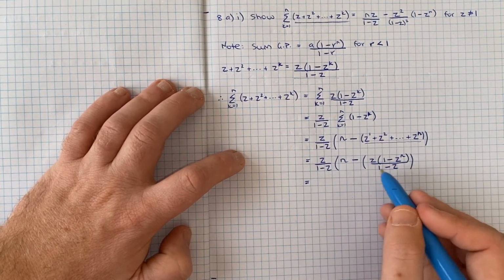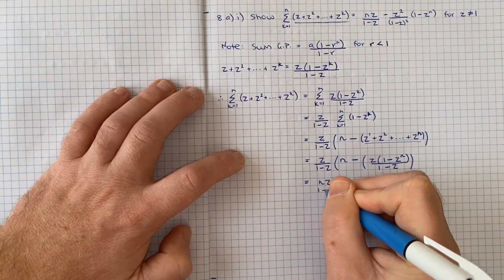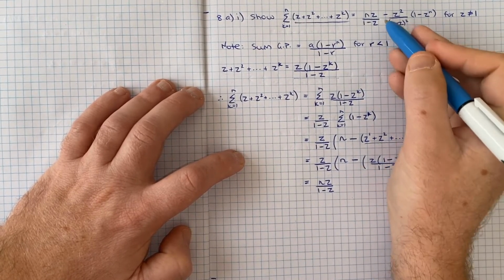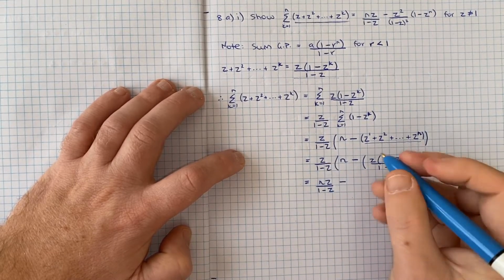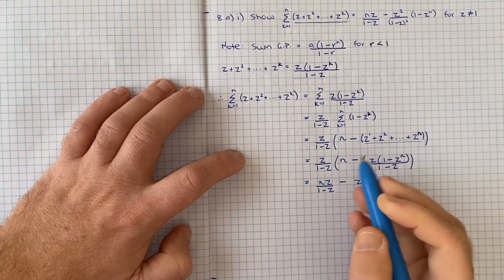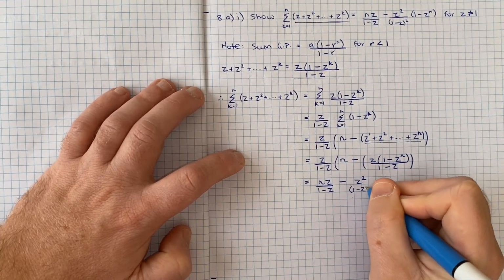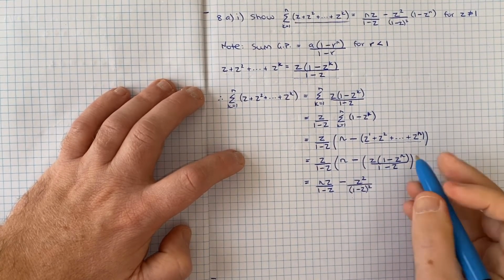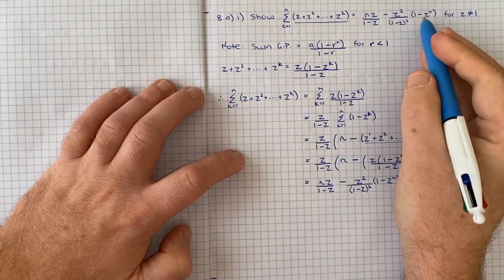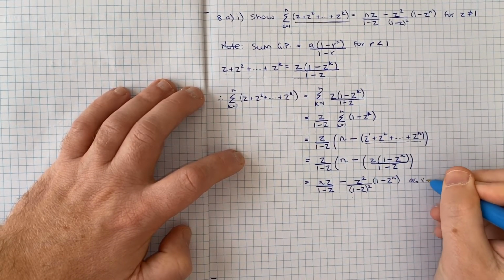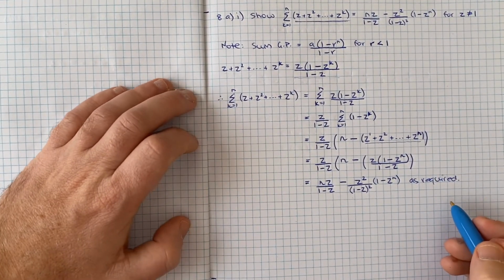Let's expand these brackets. We'll just get nz on 1 minus z. That looks good. And then we get a minus, and the z times the z will give us z squared. The 1 minus z times the 1 minus z will be 1 minus z all squared. And then we've got our 1 minus z to the n left. And that's exactly what we got as required. Boom! So that's how you tackle that one.